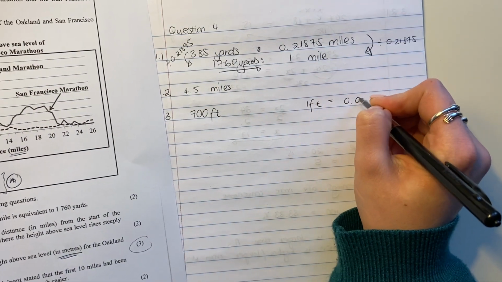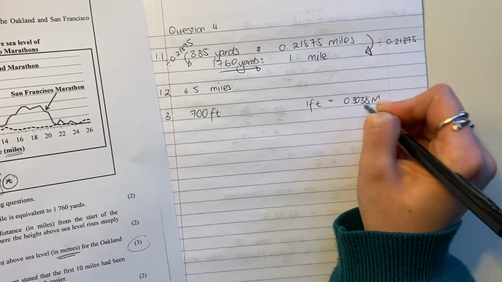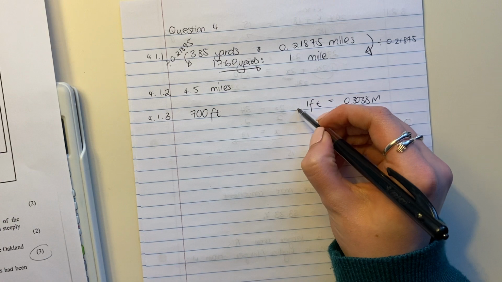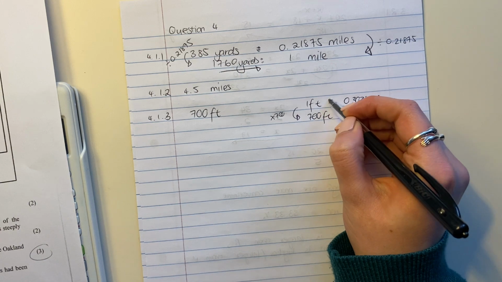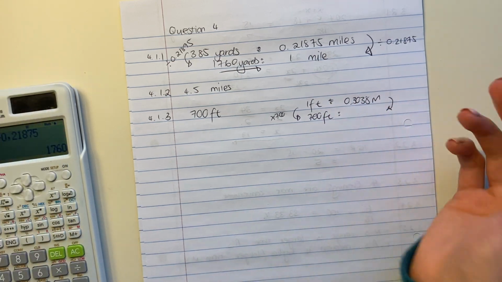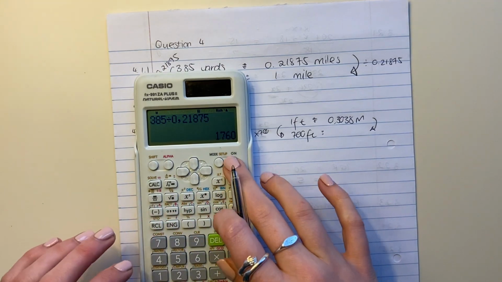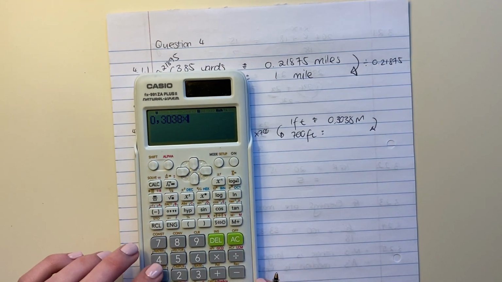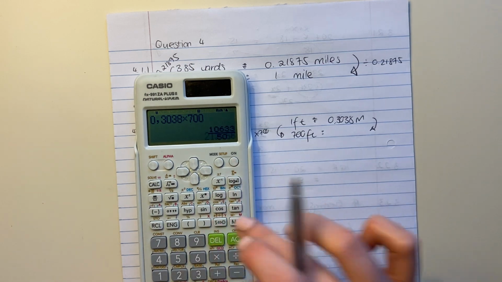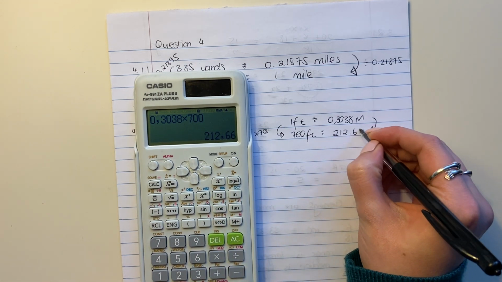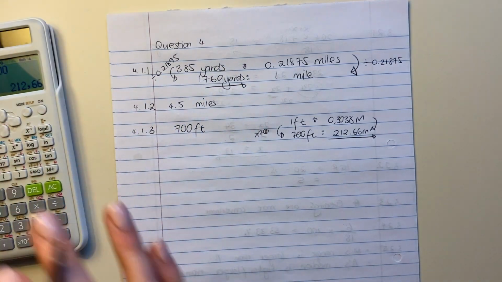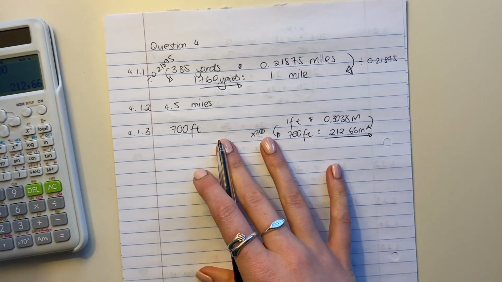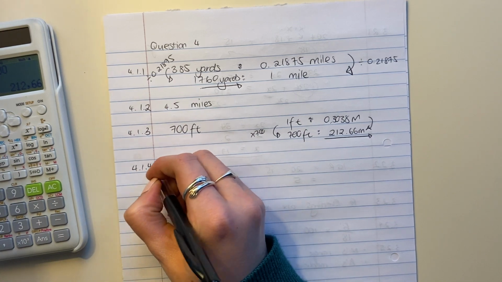equals 0.3038 meters. Okay, that was given. So over here, I'm going to times this side by 700, right, to get to 700 feet. And what I do to the one side, I have to do to the other side. So now I'm going to take that amount and I'm going to also times it, right? By, not 400, by 700. And it is 212.66 meters. And there's your answer, right? So you see how we're doing this all quite logically, all quite slowly, and that's how we do it. A big thing here is ratios, okay? And students do struggle with ratios, so make sure that you understand this.